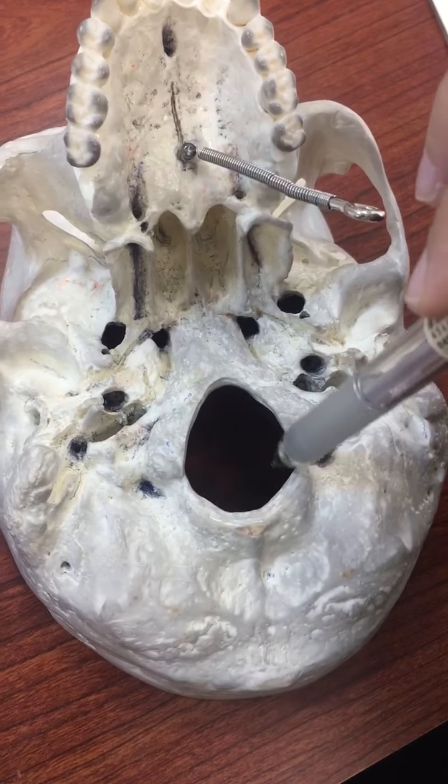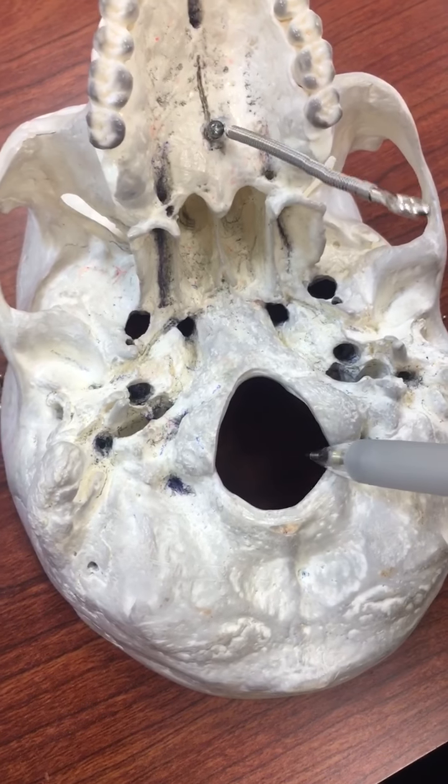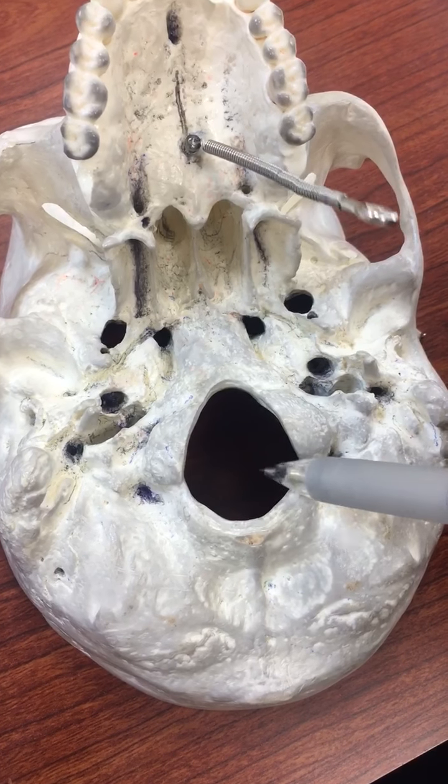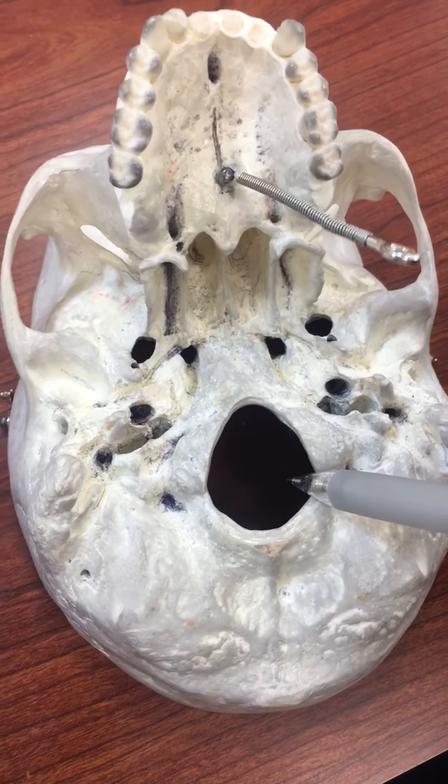Here we can see the foramen magnum. It's a very large opening in the middle of the occipital bone, and it transmits the spinal cord and its meninges, vertebral arteries, and the spinal root of the accessory nerve.